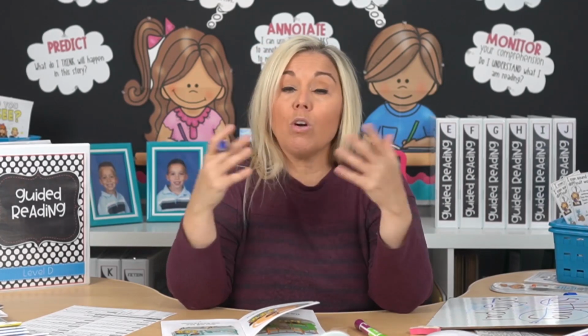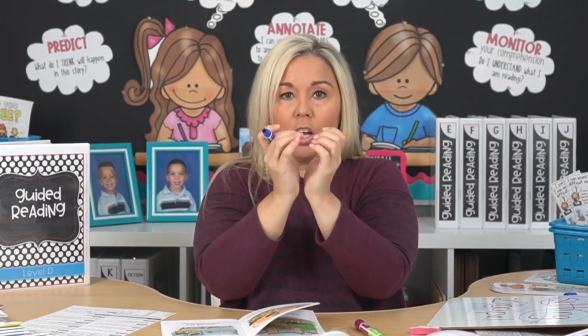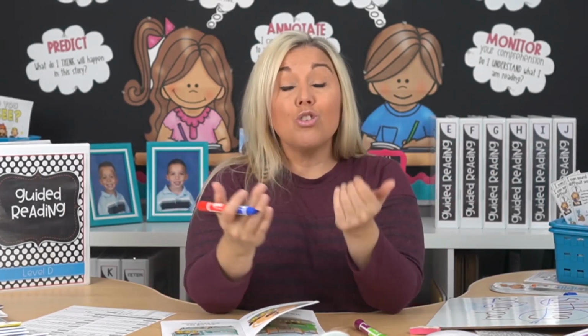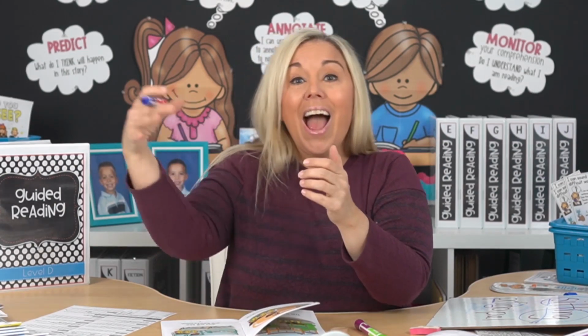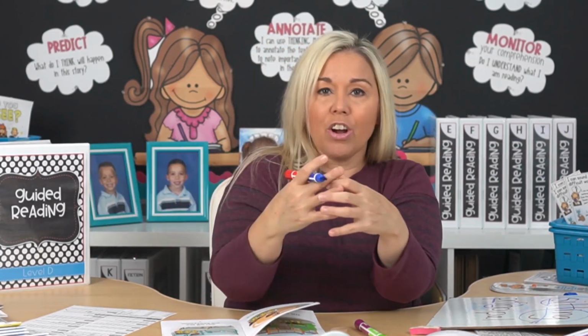Because remember, they usually use Chunky Monkey on bigger words or maybe words that they're just not sure how to decode. So it's important that they find the chunks that they know in the word and then use their other strategies. By demonstrating this to your students, it will really help them understand how these strategies work together to help them become great fluent readers.